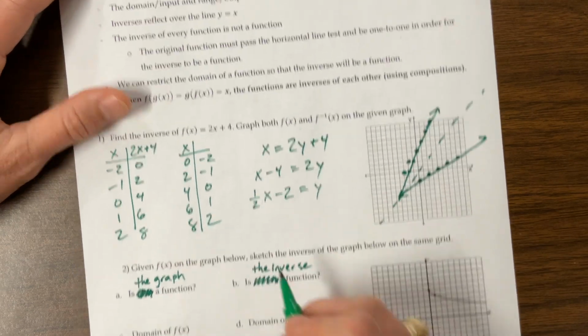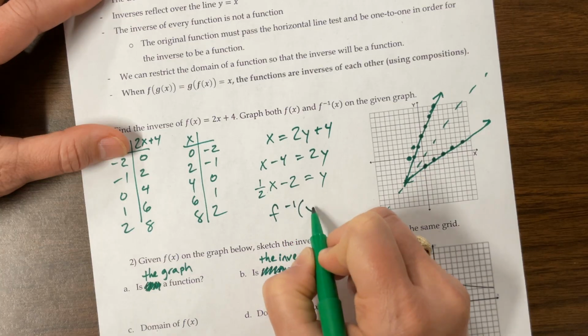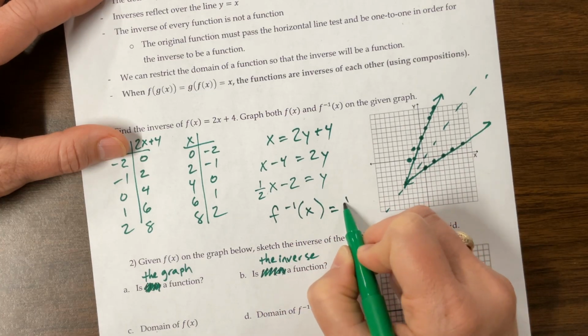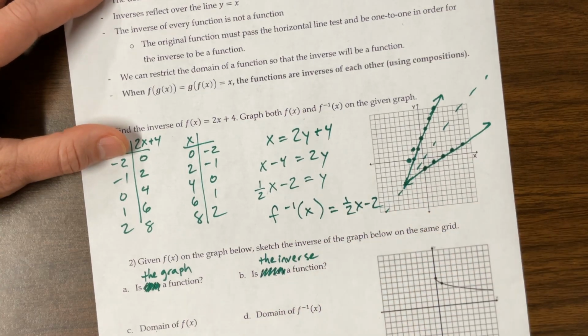And a slope of 1/2, up 1 over 2, up 1 over 2, up 1 over 2. And here is that new graph. So the inverse, we could say it this way. The inverse of f is equal to 1/2 x minus 2.